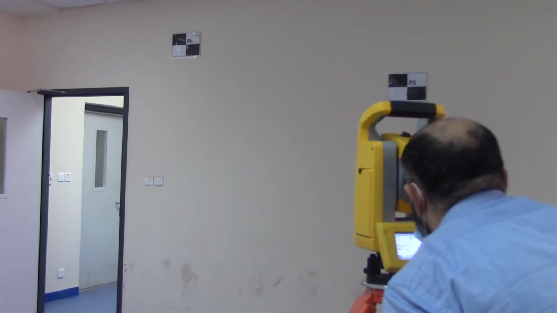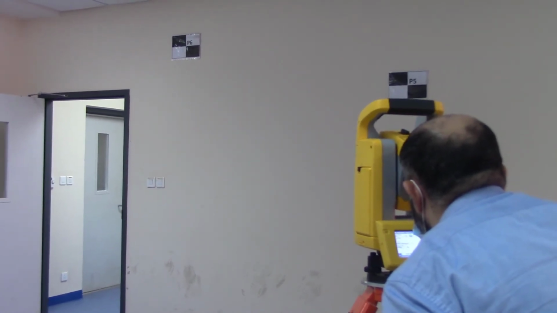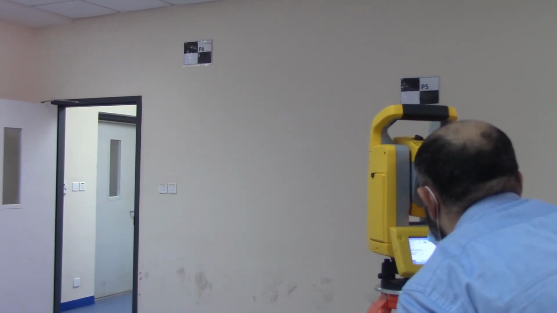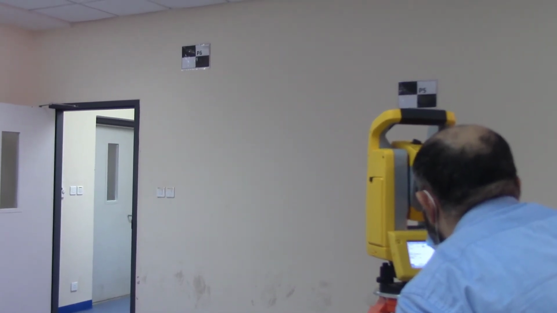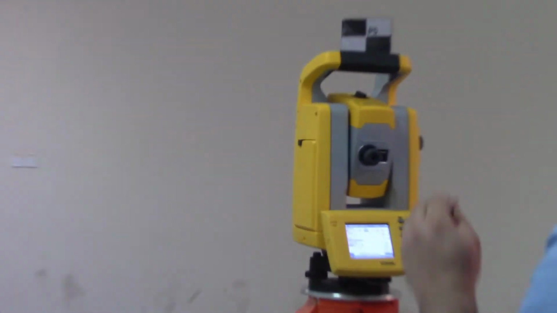You will say to the machine that this is the point I have just entered its coordinates. Okay? And this is my point. Measure this point.